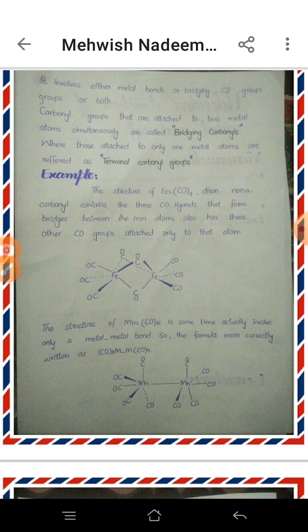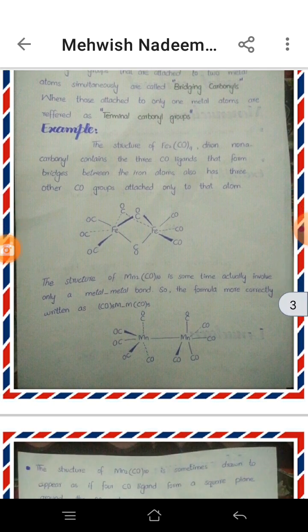Diiron nonacarbonyl, which contains three CO ligands that form a bridge between the iron atoms. It also has three other CO groups attached only to each iron atom. And the second structure of dinuclear metal carbonyl is Mn2(CO)10, in which 10 CO ligands attach to the Mn. That actually involves only a metal-metal bond, so the formula is more accurately written as (CO)5Mn-Mn(CO)5 like this, and the structure is present, you can see, on that screen.